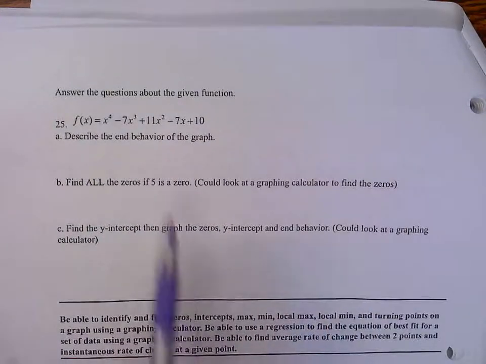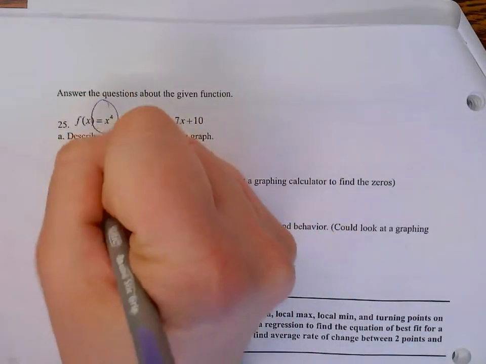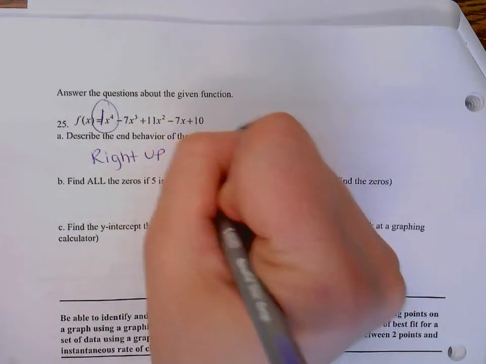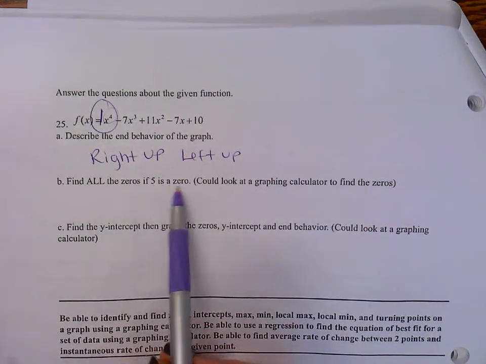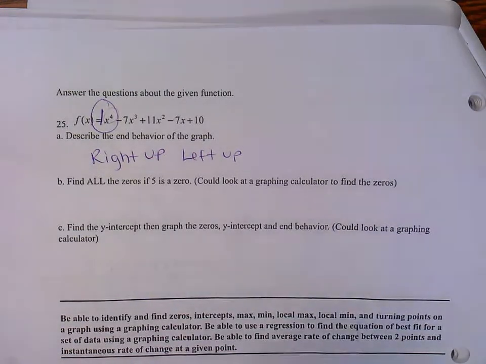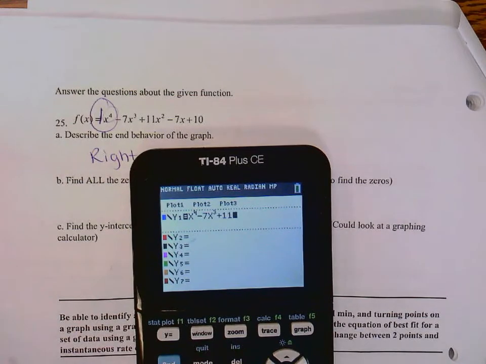Okay, let's see. Describe the end behavior of the graph. The right and the left end are going to go up because there was a positive leading coefficient and the degree was even. It says find all the zeros if 5 is a 0. You could look at a graphing calculator to find the zeros. So let's plug this one into the graphing calculator. x raised to the 4th minus 7x cubed plus 11x squared minus 7x plus 10.